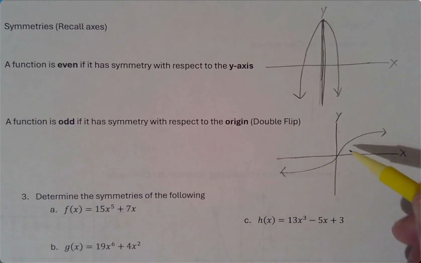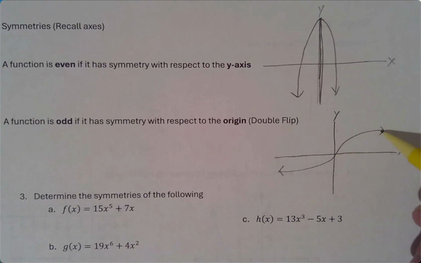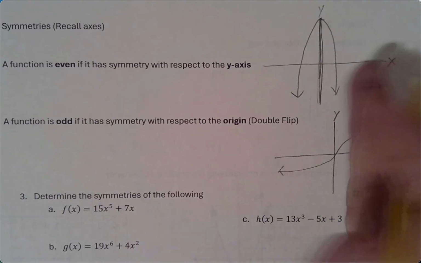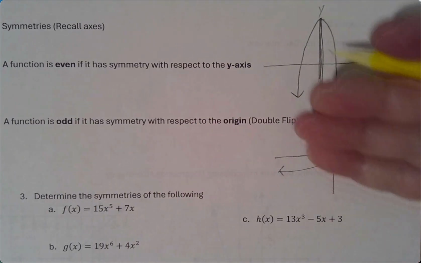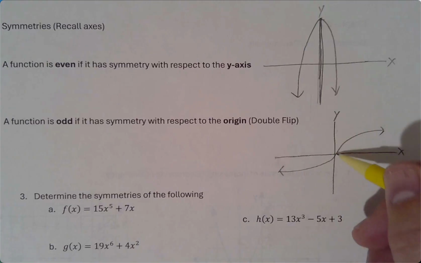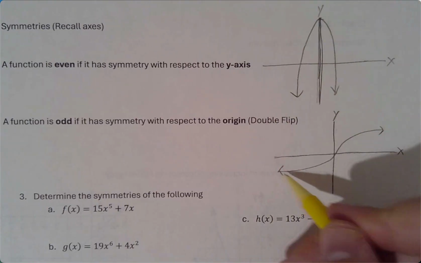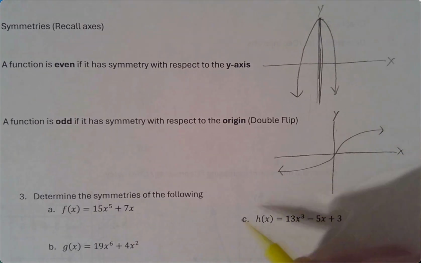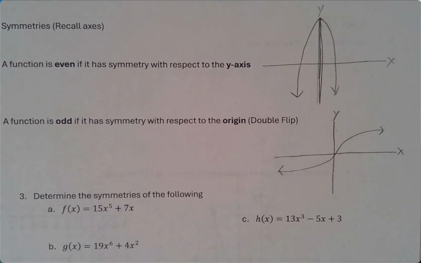So again, notice what I did there, how I described it. I took this section, and what would it look like to flip it over here? After I do that, it would then look like this, which then I could flip again, and now I have what's on the bottom, and it goes the other way around. So if you can double flip, that's symmetry with respect to the origin.